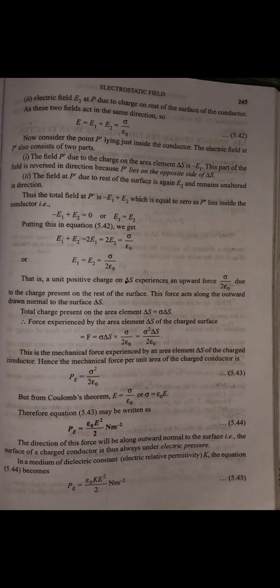This force acts along the outward drawn normal to the surface del S. Total charge present on the area element del S is equal to sigma dot del S. Therefore, the force experienced by the area element del S of the charged surface is F is equal to sigma dot del S into sigma upon 2 epsilon naught is equal to sigma square del S upon 2 epsilon naught.